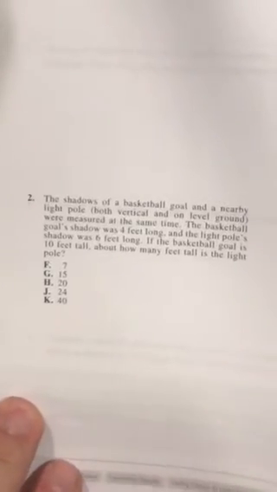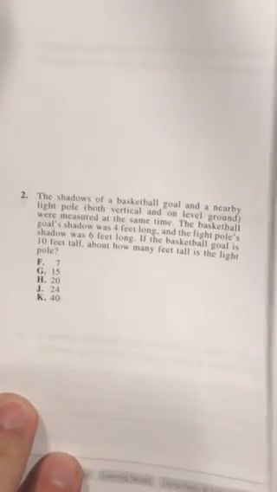Number 2. I'm not going to work this out, I'm going to let you do it, but I'm going to read it. The shadows of a basketball goal and nearby light pole, both vertical and on level ground, were measured at the same time. The basketball goal shadow was 4 feet long. The light pole shadow was 6 feet long. If the basketball goal is 10 feet, how tall is the light?